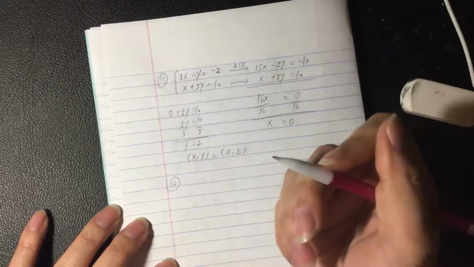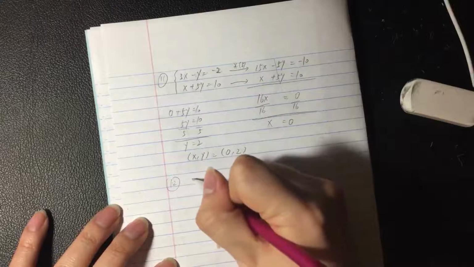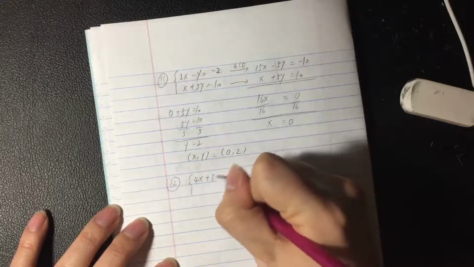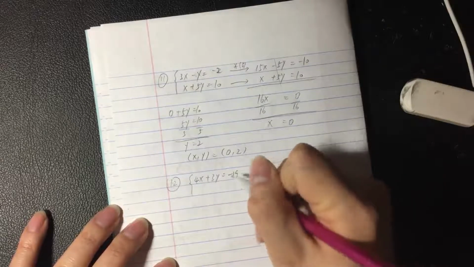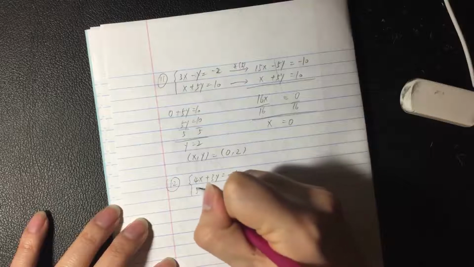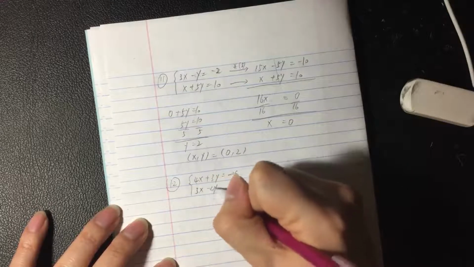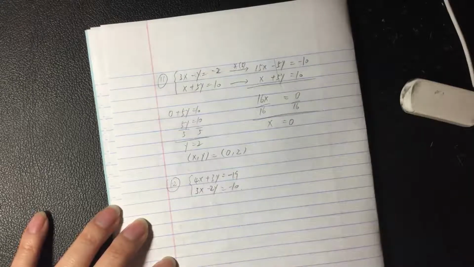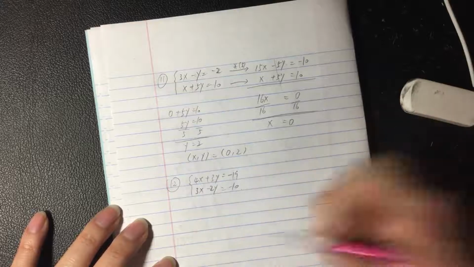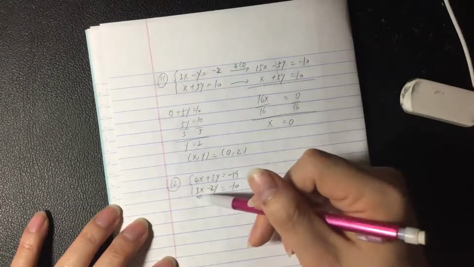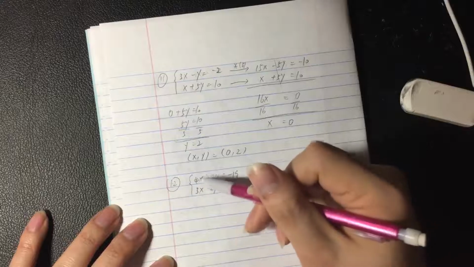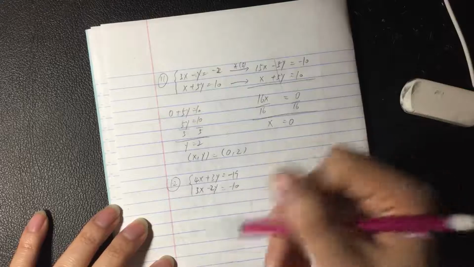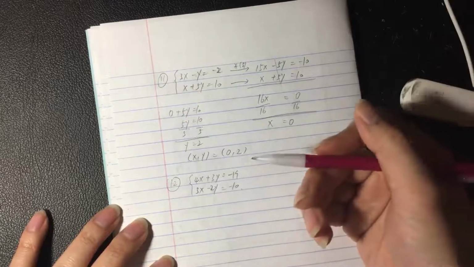Next. 4x plus 3y equal to negative 19. 3x minus 2y equal to negative 10. What should we do here? What can I multiply here? For the 3, no matter what I multiply, I won't get 4, so x won't work. For the 2 here, no matter what I multiply, I won't get 3, so it won't work.